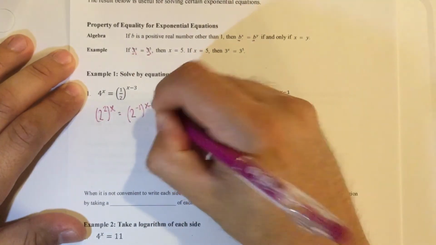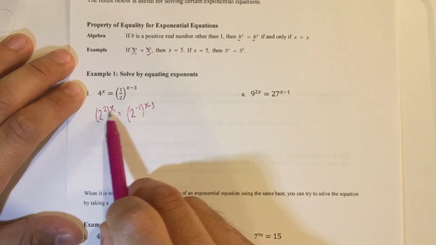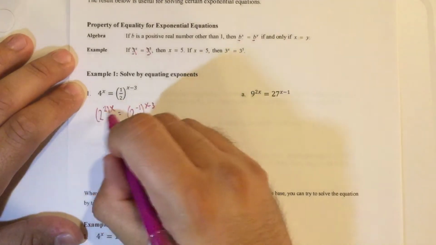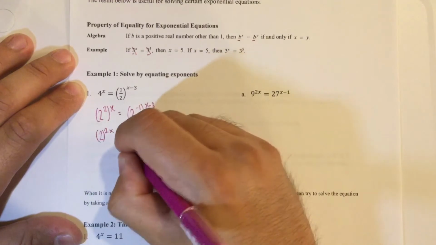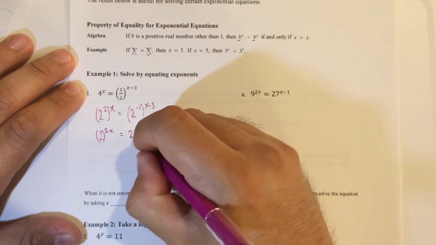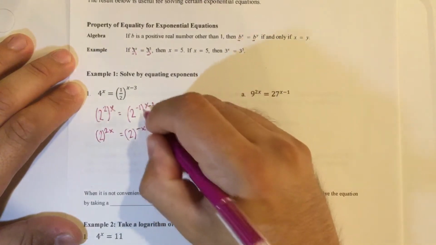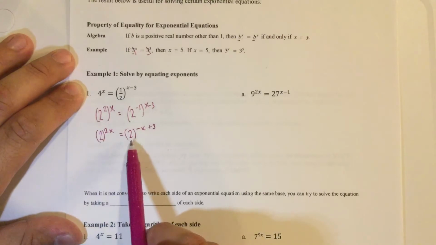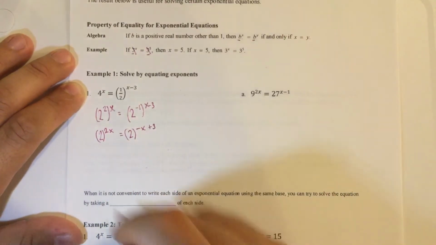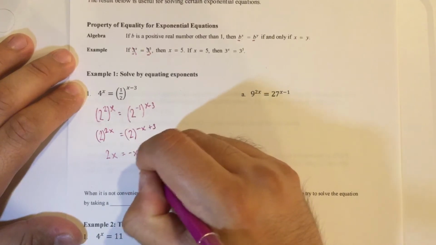raised to the x minus 3. Now from here, we use the power of a power property, which says when we have 2 exponents, we multiply them. So 2 times x is 2x. And then this would be 2 raised to the negative 1 times x, we're distributing, is negative x. Negative 1 times negative 3 is positive 3. Now we see that our bases are the same, so we can cross those out. Here I'm just going to rewrite my exponents. 2x equals negative x plus 3.